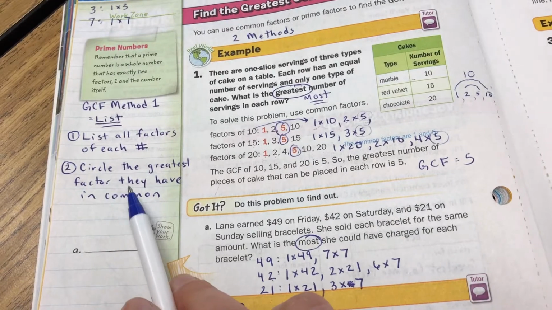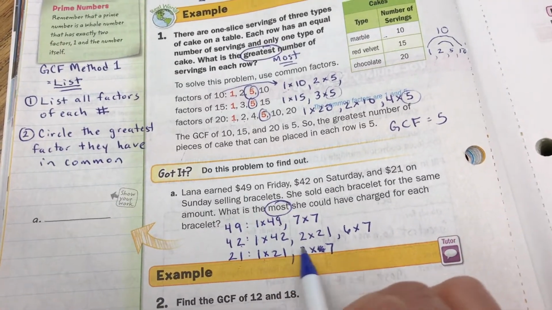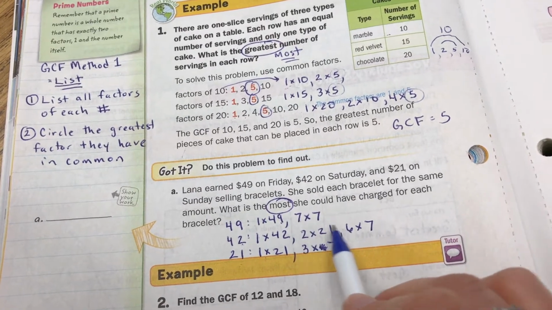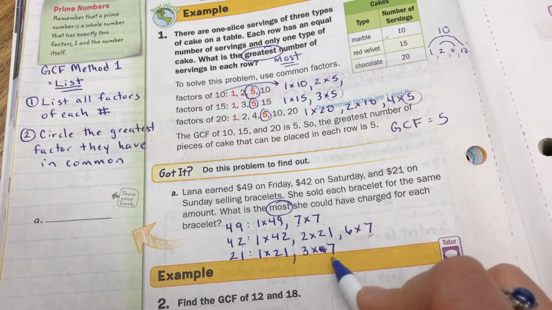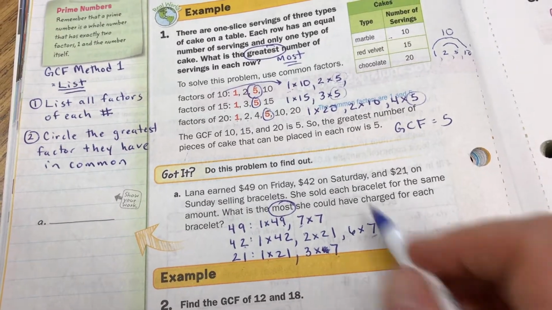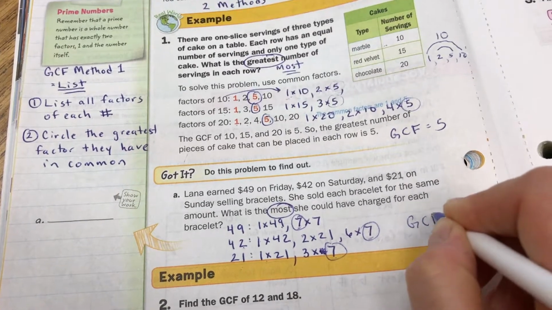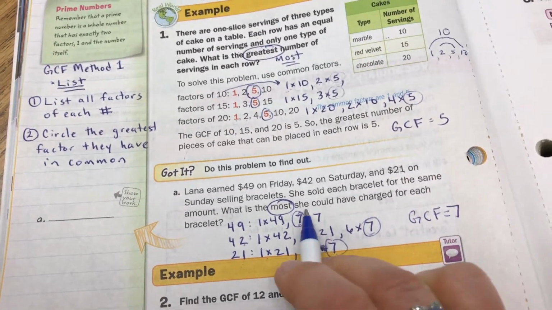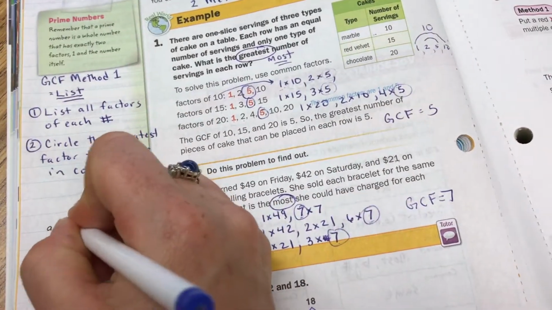Now we need to circle the greatest factor they have in common. They all have 1s. This is the only one with 49. This has 7, this has 7, this has 7. So 7 could be an option. So the greatest common factor is 7. So what's the most she could charge for each bracelet? $7.